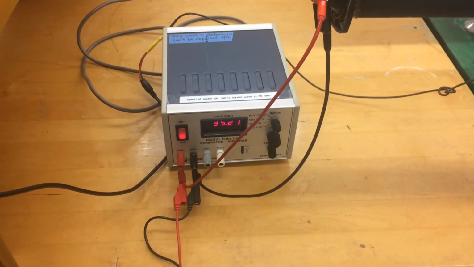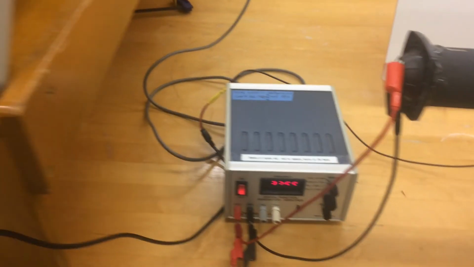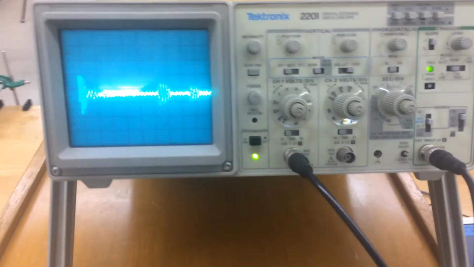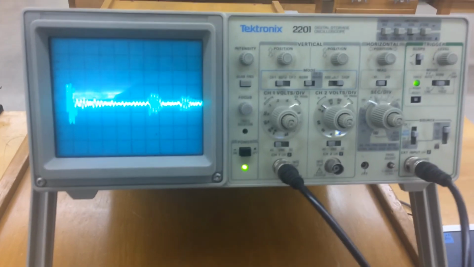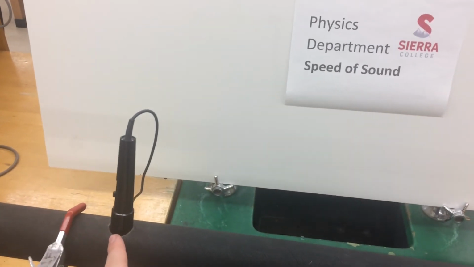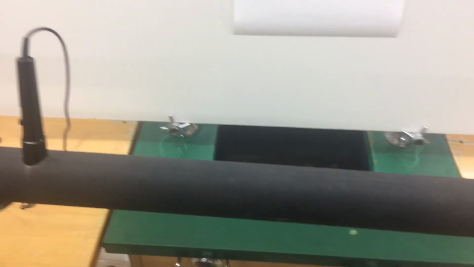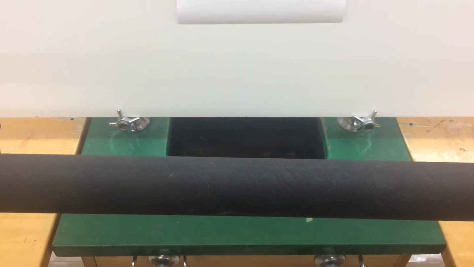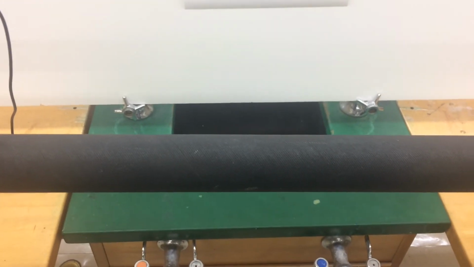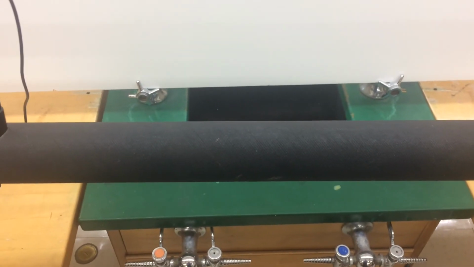We have a frequency generator exciting the speaker, and the microphone is attached to an oscilloscope. The measurements to be taken today are the distance from the microphone to the stopper and the time it takes to do that distance. From distance and time, we'll determine the velocity or speed of sound in air, and later fill this with helium and determine the speed of sound in helium.